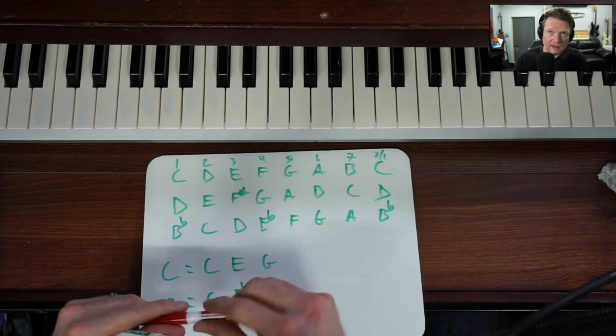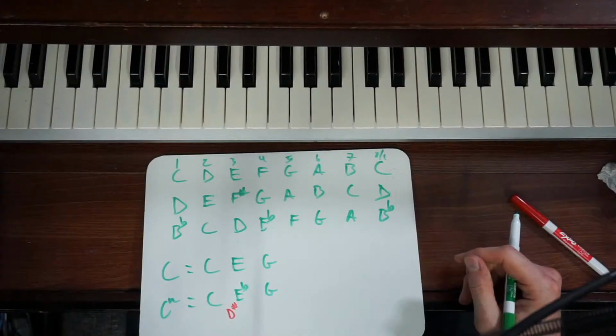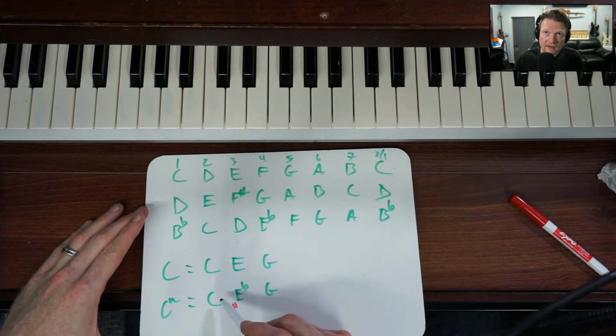Okay. Now this may sound like, well, what does it even matter? In practicality, as you're playing music, it doesn't matter. But as you're thinking music theory, it does matter how everything works together. So you have to have a letter name in between these.